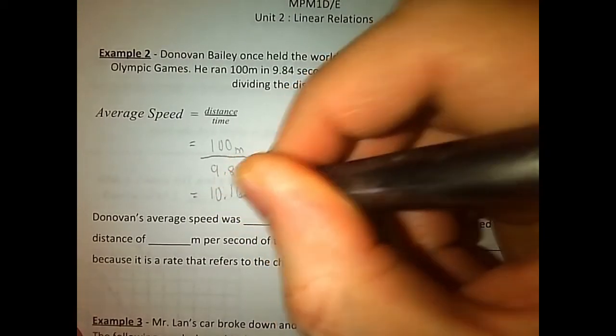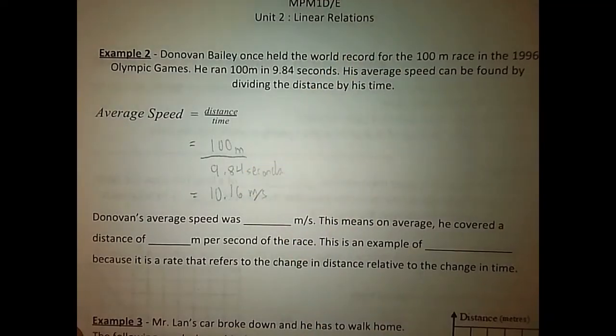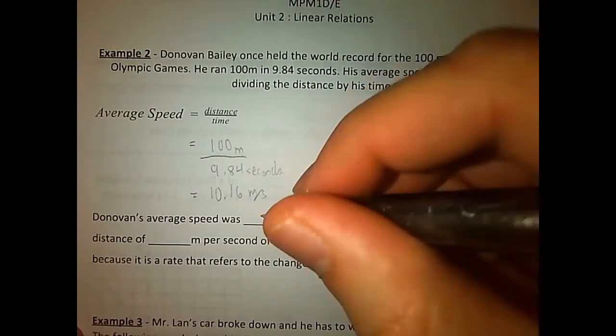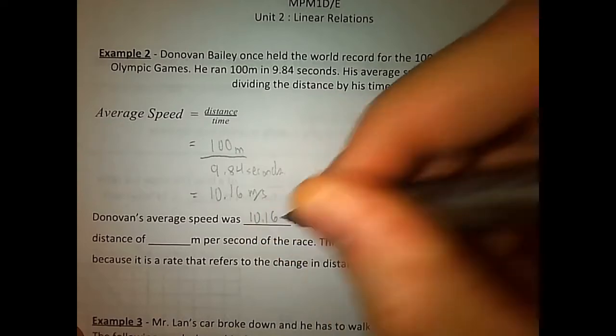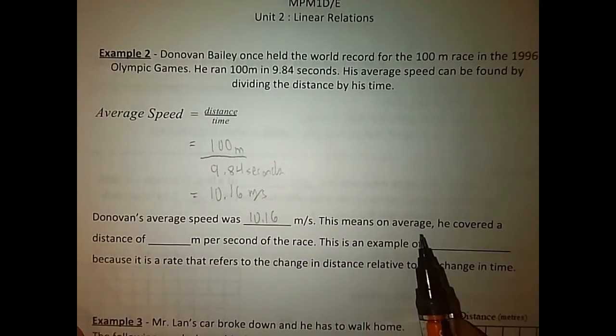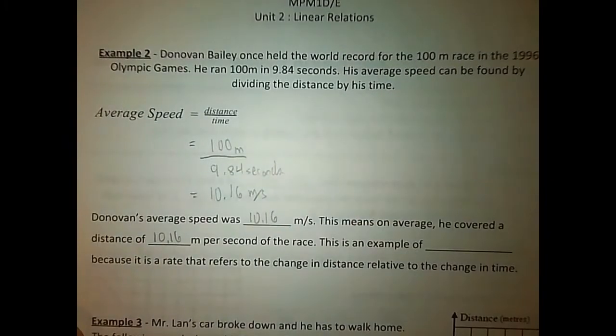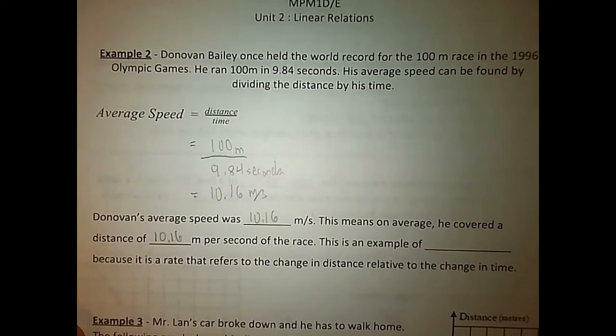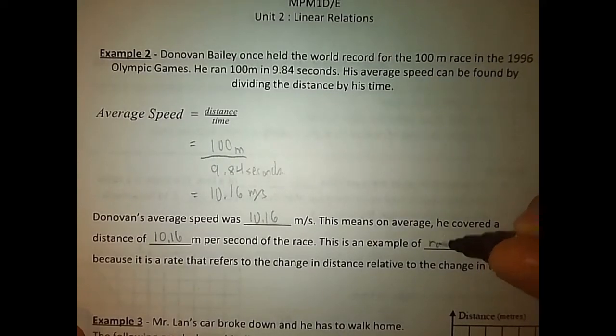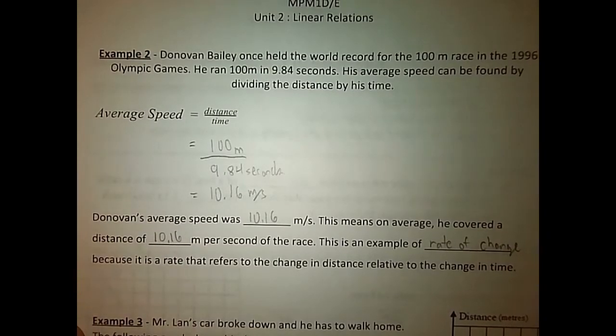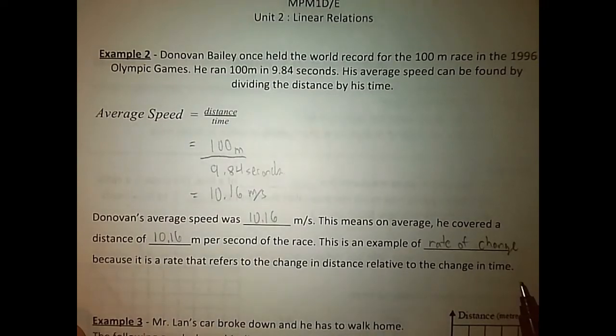We get 10.16 meters per second. So Donovan's average speed was 10.16 meters per second. This means on average, he covered a distance of 10.16 meters per 1 second of the race. This is an example of rate of change because it is a rate that refers to the change in distance relative to the change in time.